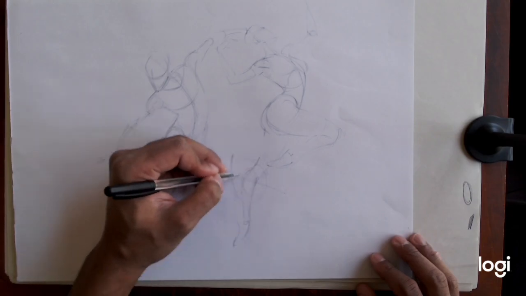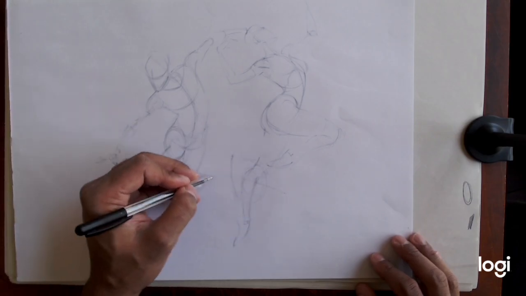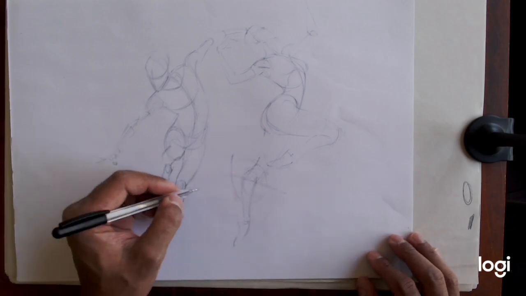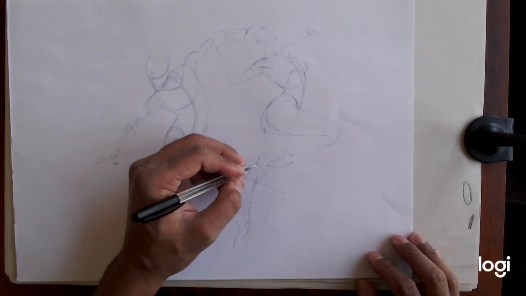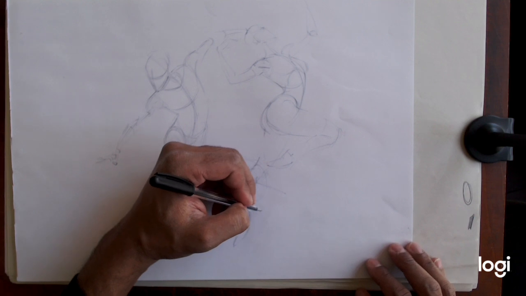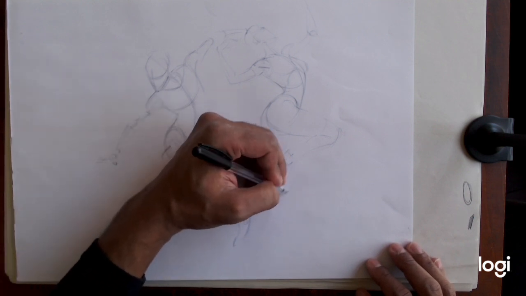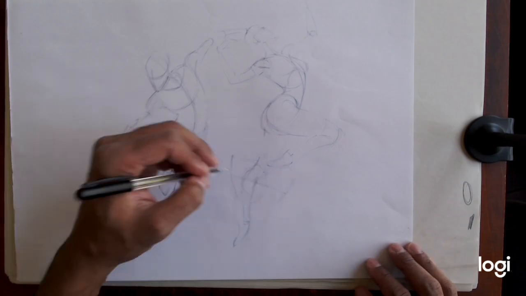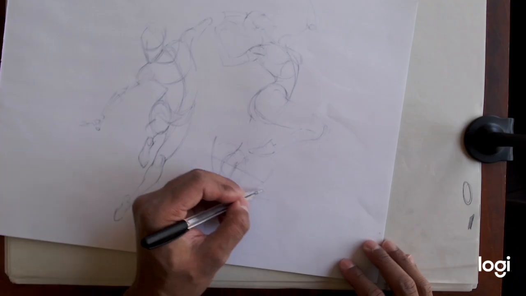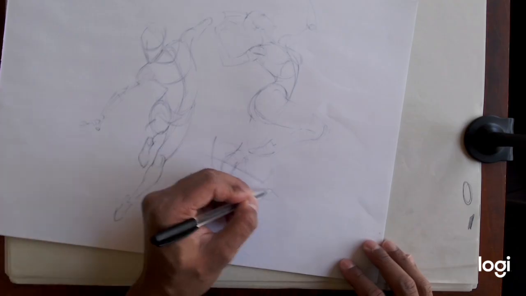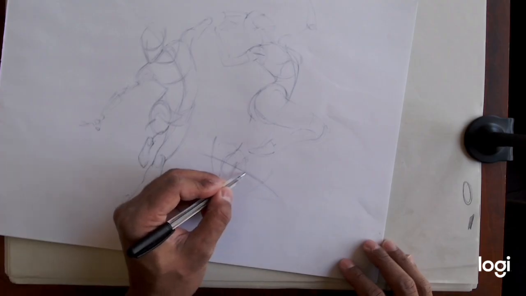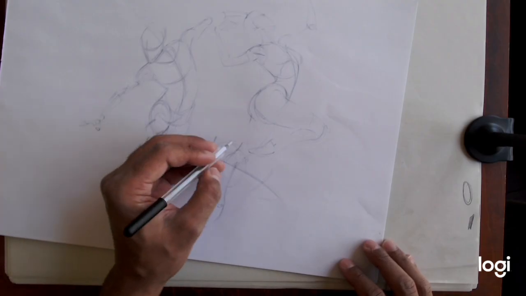So this would be maybe the mass for the torso, and then it runs down and gets more unforeshortened as we finally come into the pelvis, which is maybe oriented like this a bit, running down with this line of action, the center line from crotch to belly button to sternum.